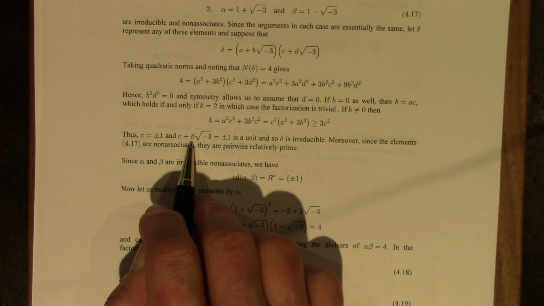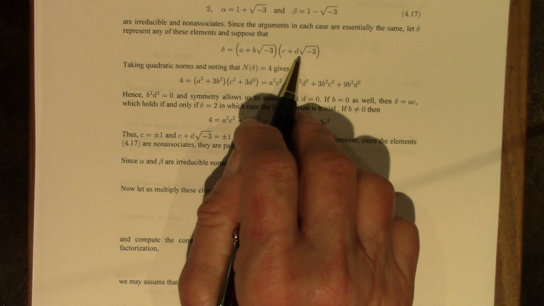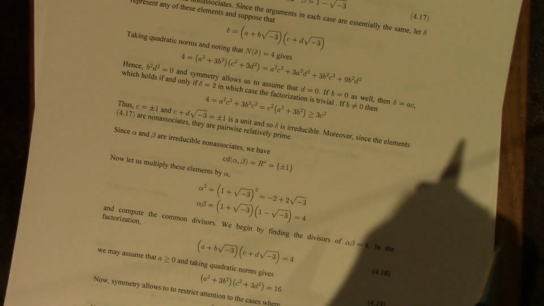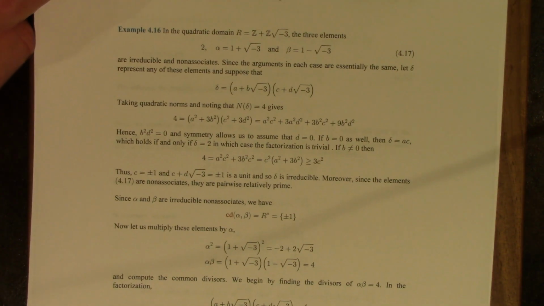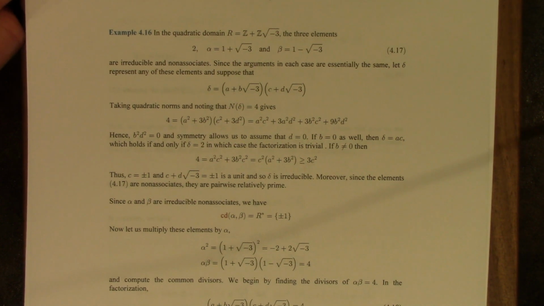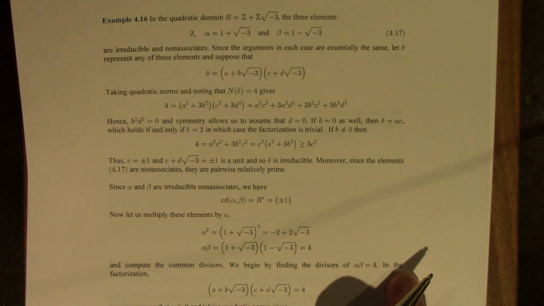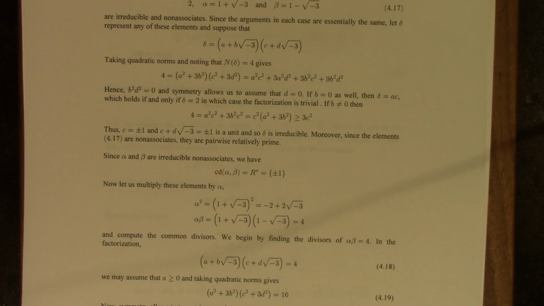And then c plus d square root of negative 3, this second factor here, is a unit. It's positive or negative 1. So no matter how you try to factor this, one of the factors is positive or negative 1, a unit, and so delta is irreducible. This also means, since they're non-associates, that any two of these three are relatively prime.